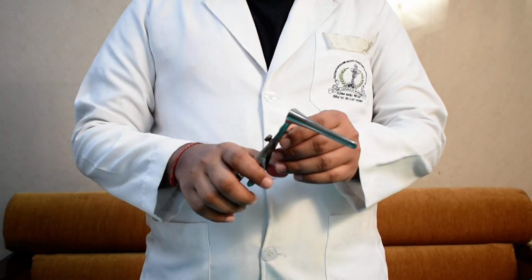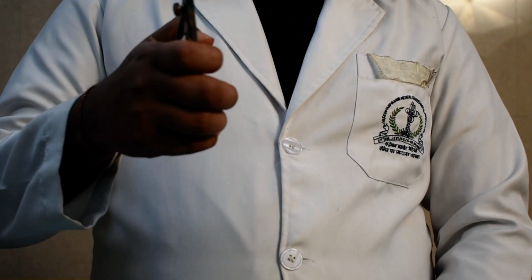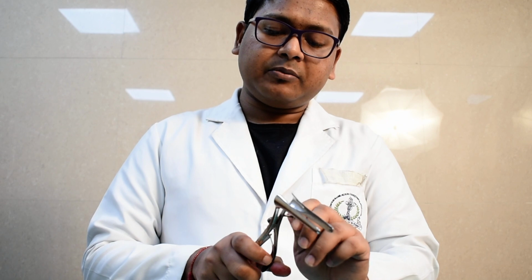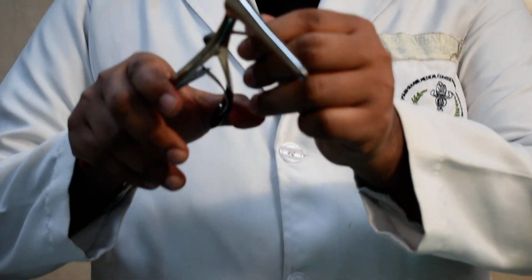After that we have Killian's. This is Killian's self-retaining nasal speculum. This is long bladed and comes in different sizes. The screw in this one is not functional, but in many newer instruments it is functional, so we can retain it. For example, if we want to hold it in this position, we can take the help of this screw.